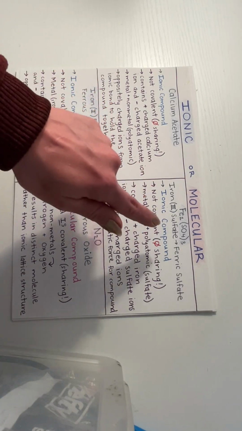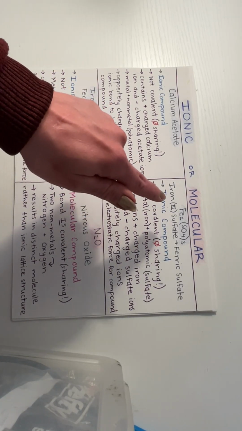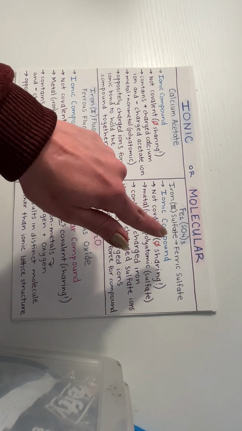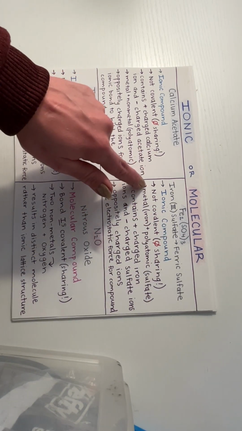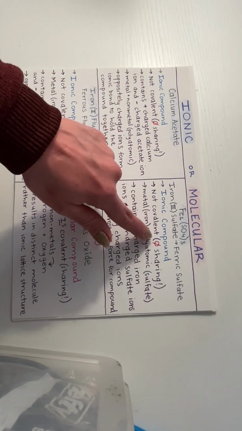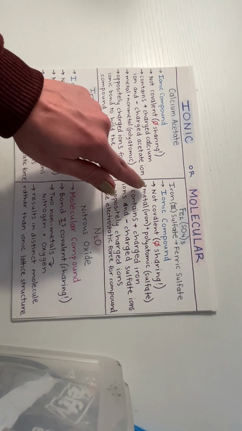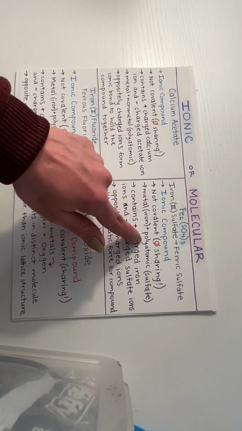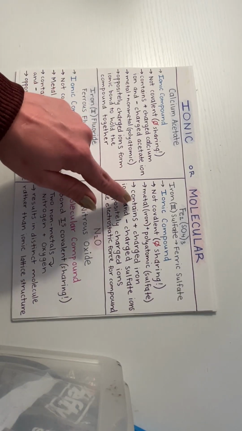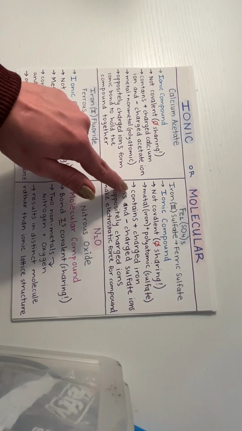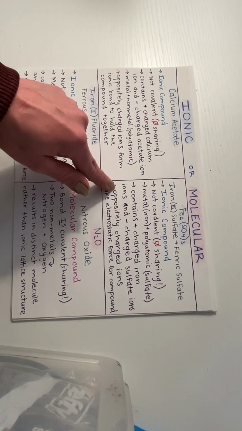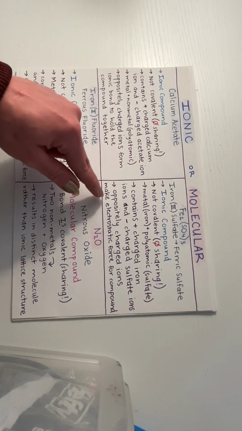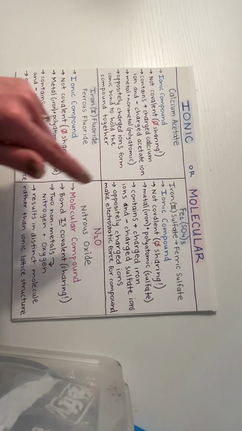Again, the third ionic compound is iron 3 sulfate, also known as ferric sulfate. This is not covalent, it also doesn't share electrons. It is a metal and a nonmetal. It contains a positively charged iron ion and a negatively charged sulfate ion. So again, the oppositely charged ions hold the compound together.